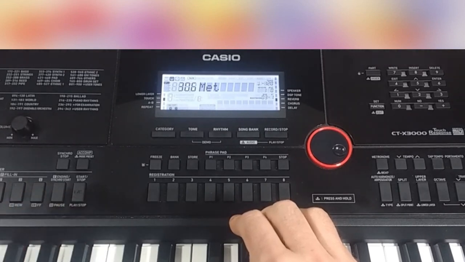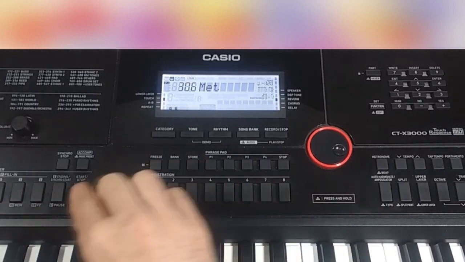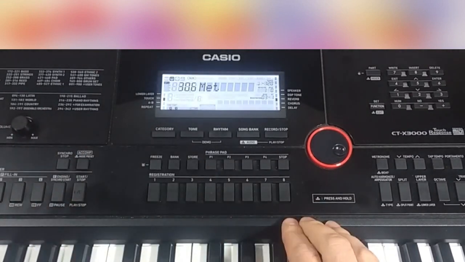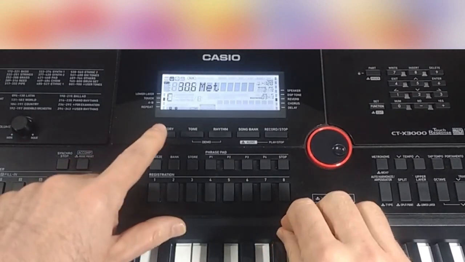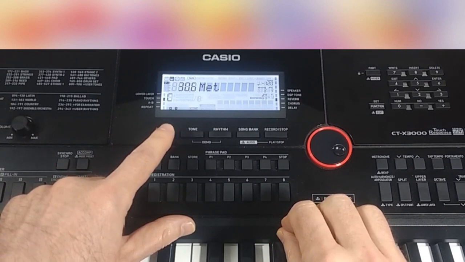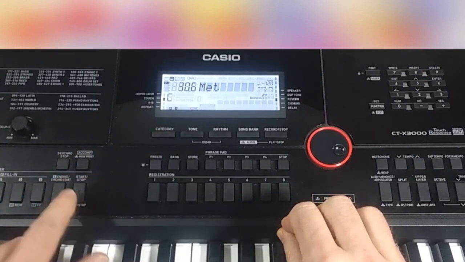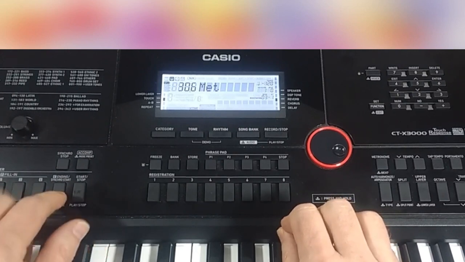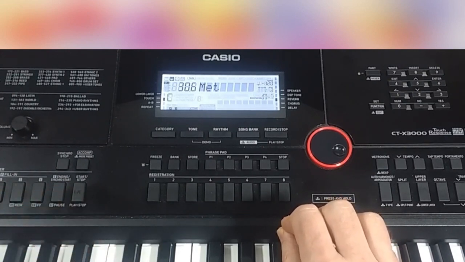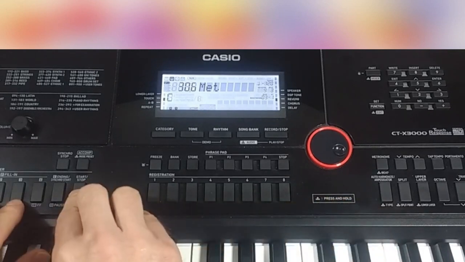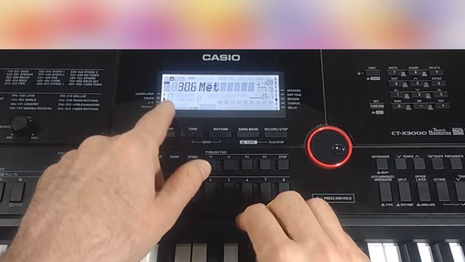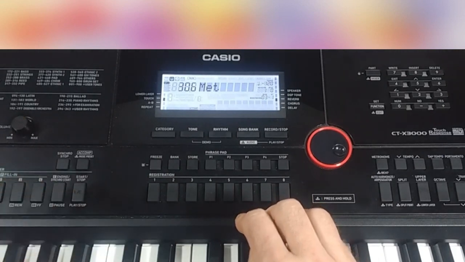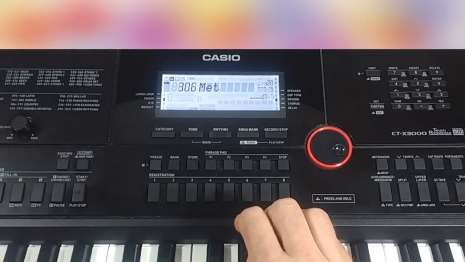So I'm going to play a chord in my left hand. Turn the accompaniment on. So that's now been recorded, and of course if we change chords, that's going to change chords, whichever chord I play in my left hand.